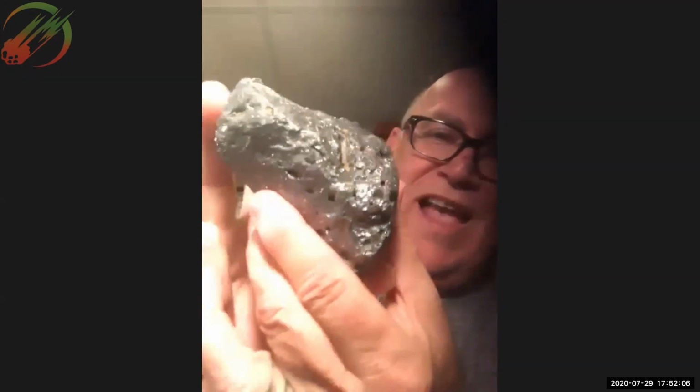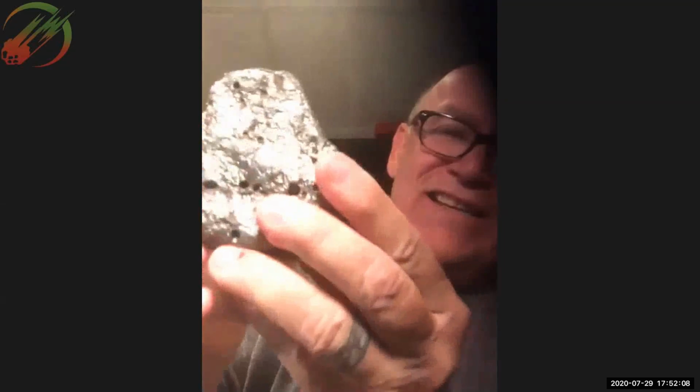I have a couple. Actually, I had a person contact me. They found a meteorite. They know they found a meteorite because they found it in a crater, and they brought it to me, and they wanted to know how much it's worth. This is it. Oh, jeez. It's very light, but they swear it's a meteorite.